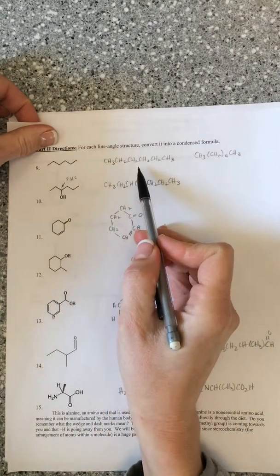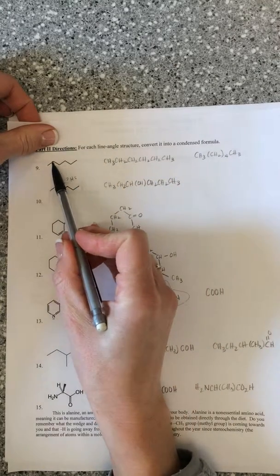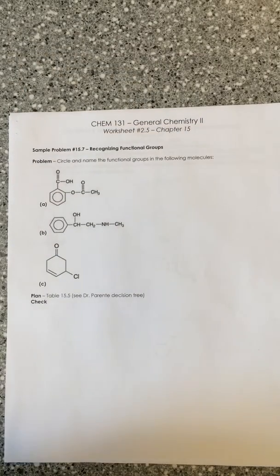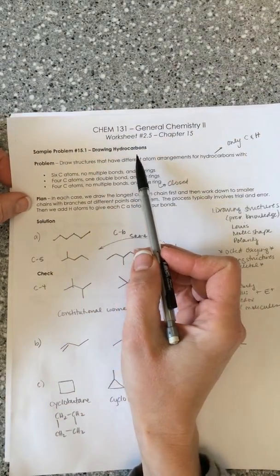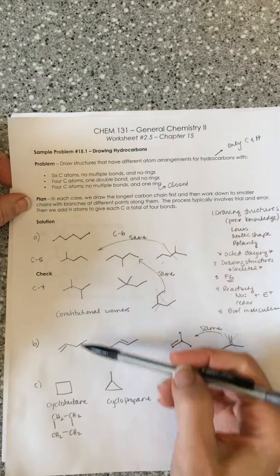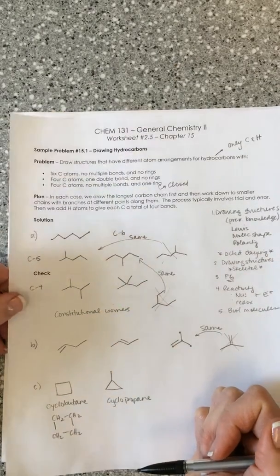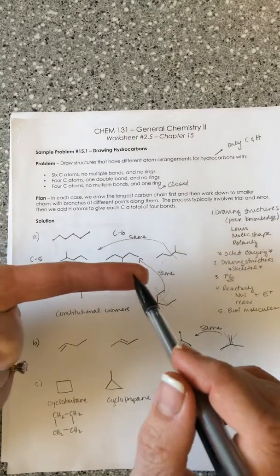Again, not something we generally do in formalism, but it's a way for us to make sure that we recognize what the atoms are that are not explicitly drawn in a skeletal structure. And then our first sample problem from the textbook actually looked at drawing different isomers of hydrocarbons. And we want to be able to do this using skeletal structures because that's going to be the fastest way to do that. So skills that we need for chapter 15 are kind of drawing Lewis structures.